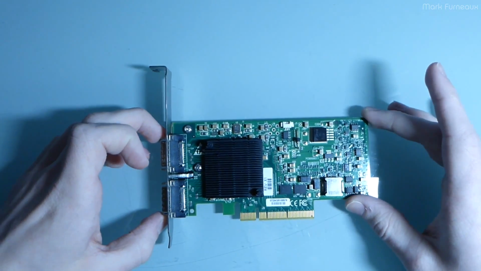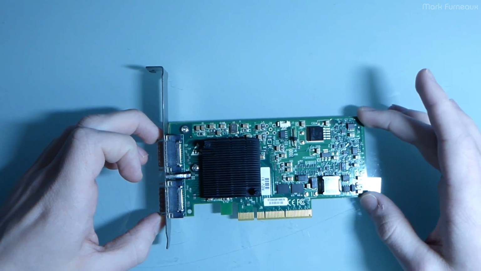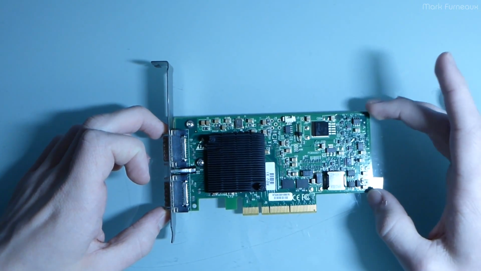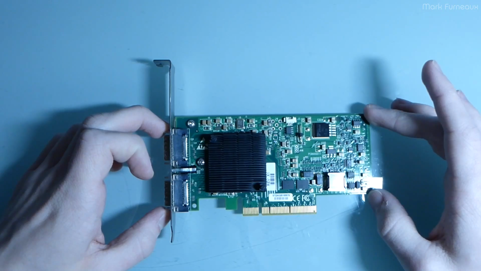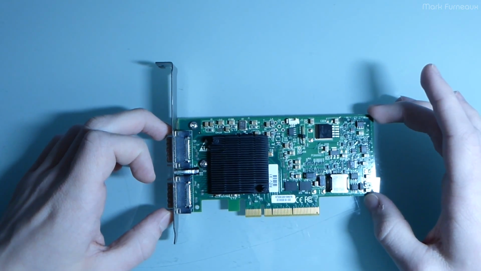Just install OpenSM. Well, actually not even OpenSM, because the subnet manager is going to be running on the file server. So I really just need to make sure that all the drivers are there, and that's about it. There's really not much config. Just set a static IP address, I guess, and that's about it.